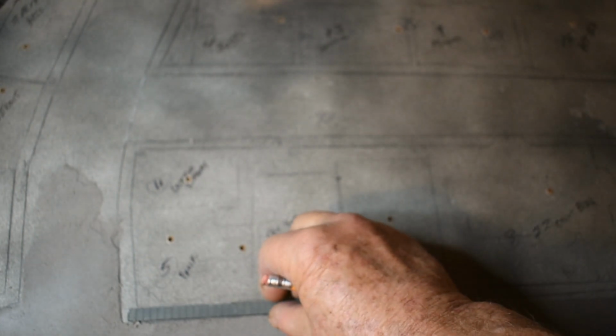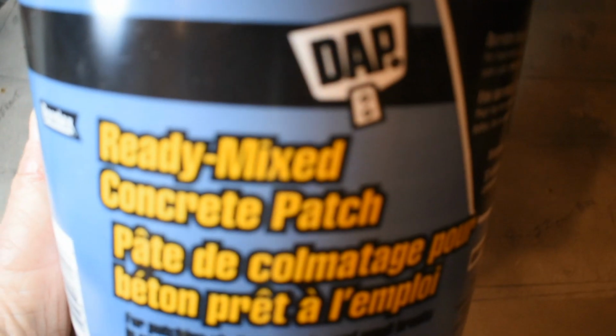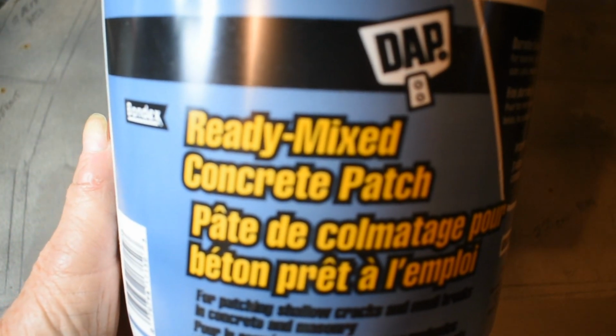What I'm using for the pavement is this ready mix concrete patch. I'll just lower the camera a bit so that you can see a little better.